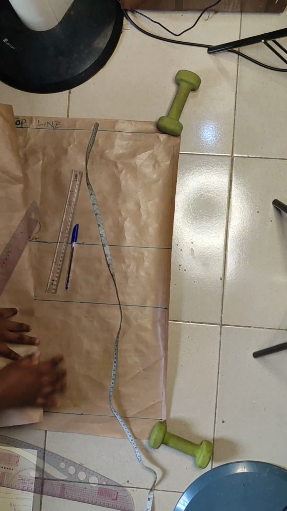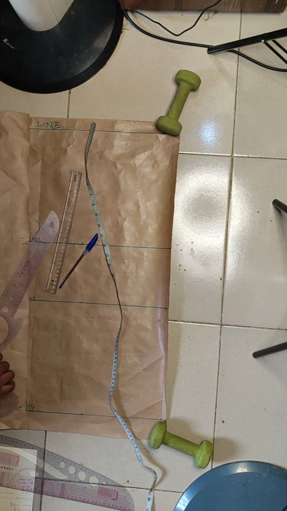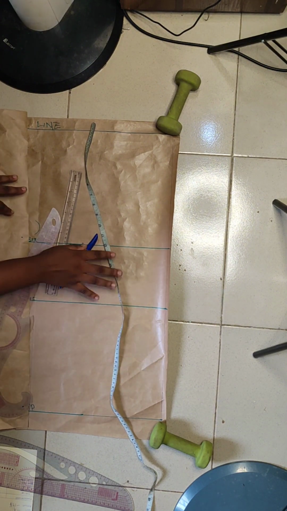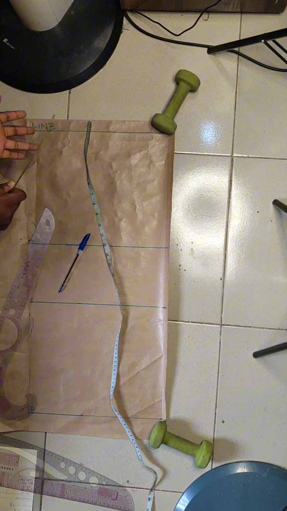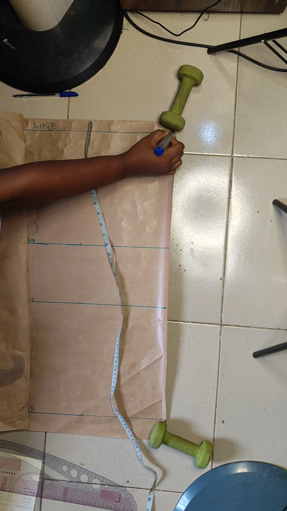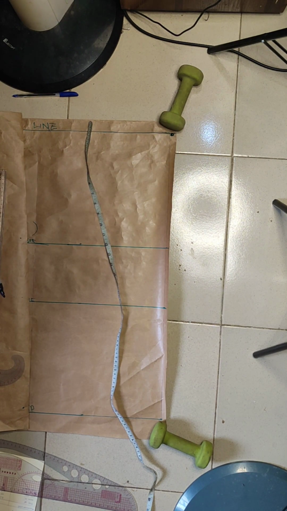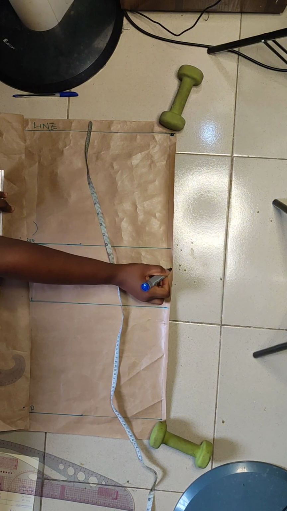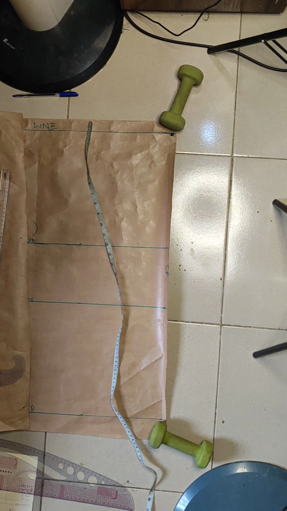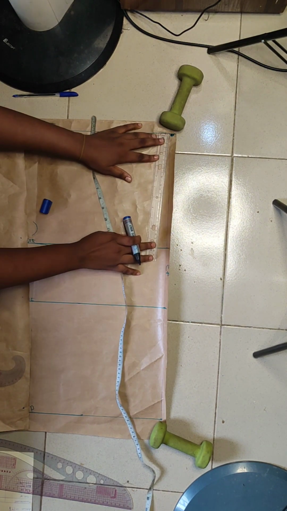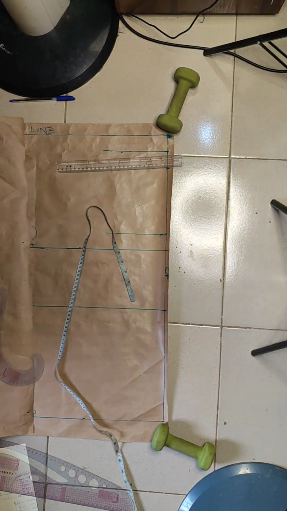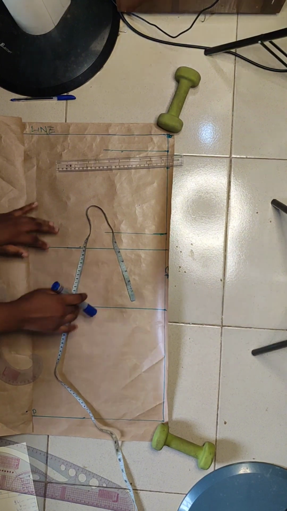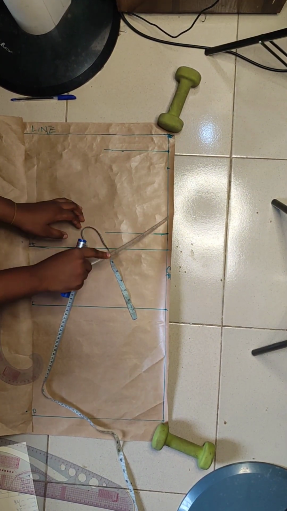So now we have our front pattern, because we already have our bust, waist and hip line. The only lines we need to bring out now are our chest line, shoulder line, and the line for the base of the neck. This is our point O, and this is our CF. Let me just make this CF line more visible. My video got cut again, but I'm back. What I was doing was making the CF line, the center front line, more visible.